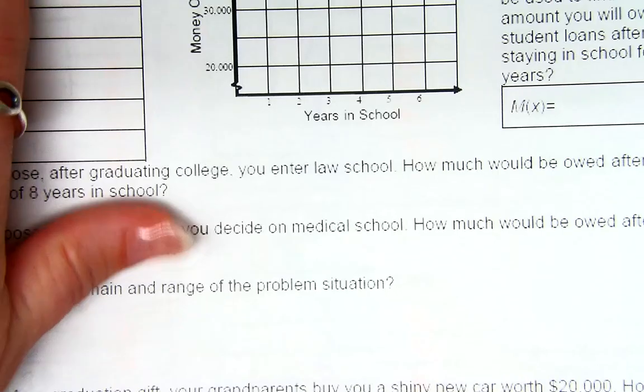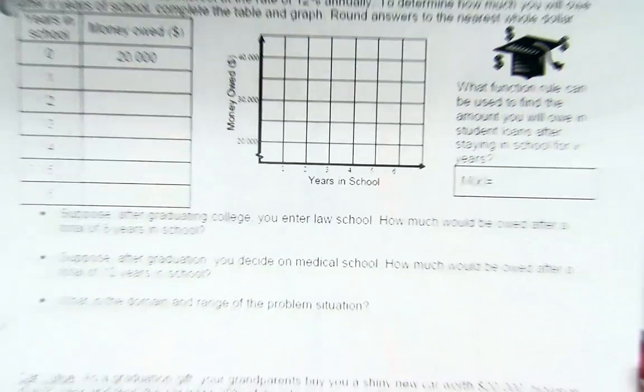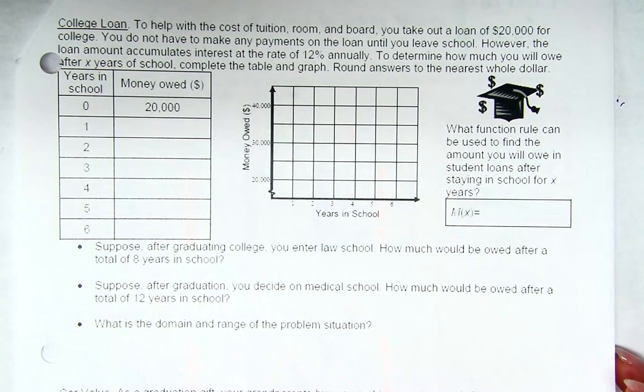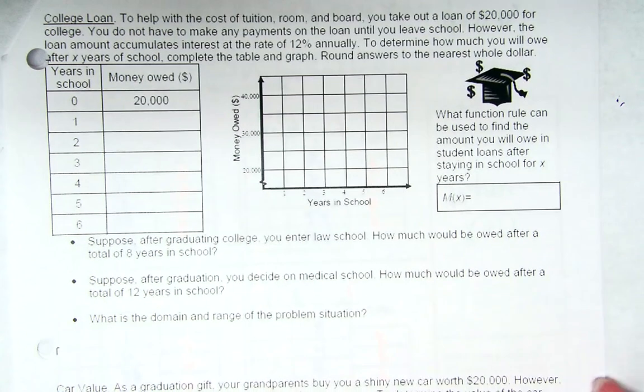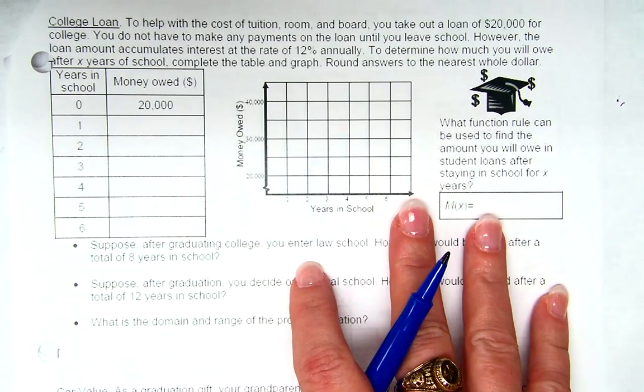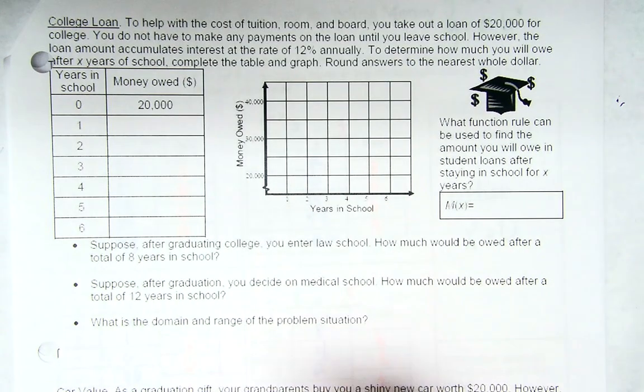Now, on the back, what I'm going to make sure to do is make sure you have both equations, for both problems right here. And then when I make sure you have both equations, I'm going to start on the first problem and we'll get as far as we get.